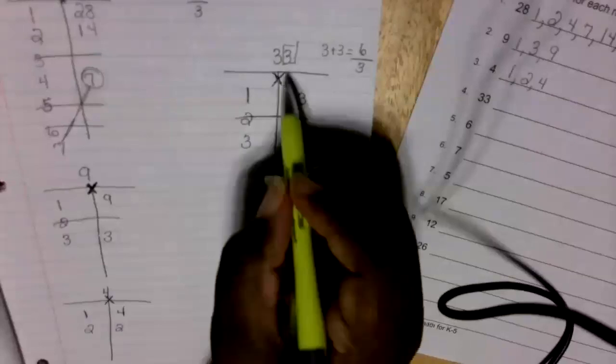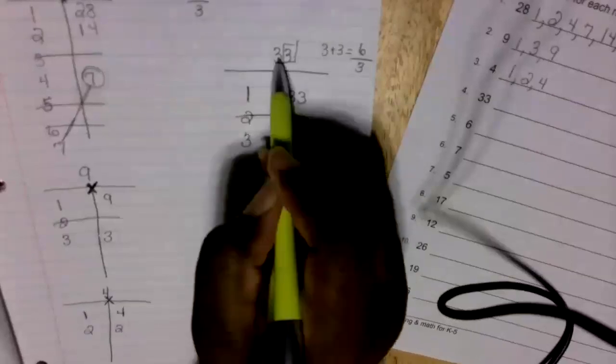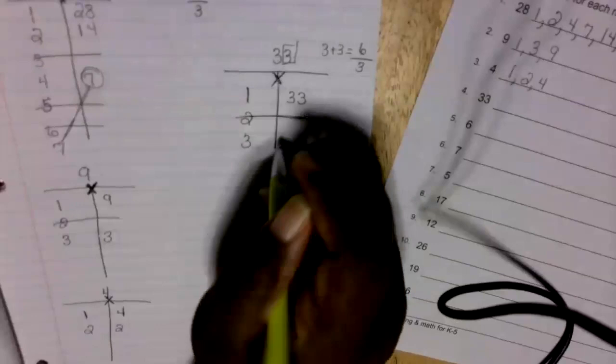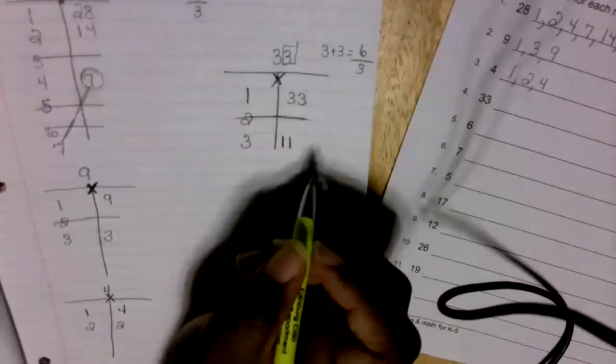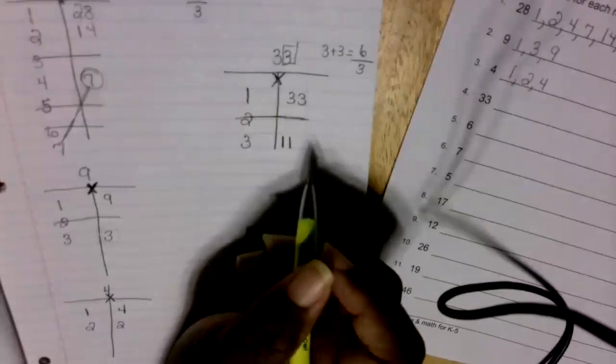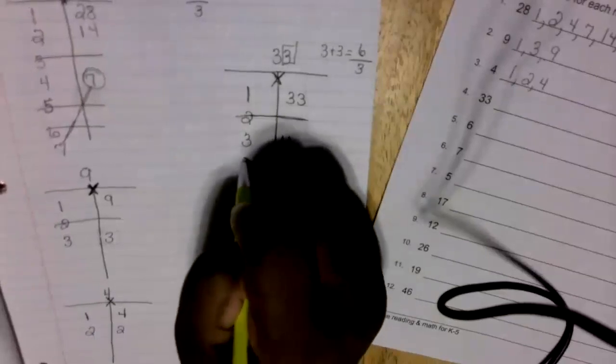So how many groups of 3 do I have in 33? Or I could have said 3 times what is 33? Yes, we know our 11 times table. So we would have said 3 times 11.